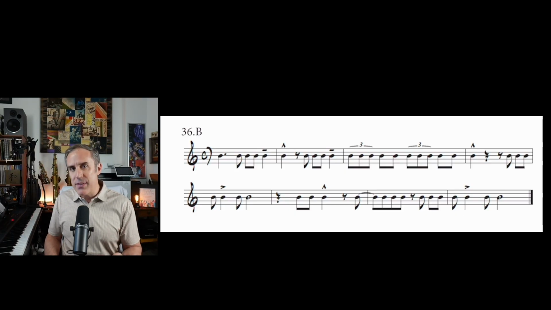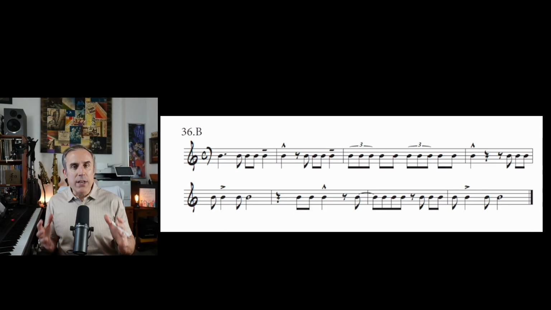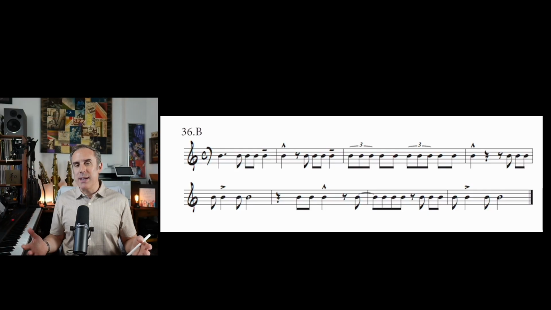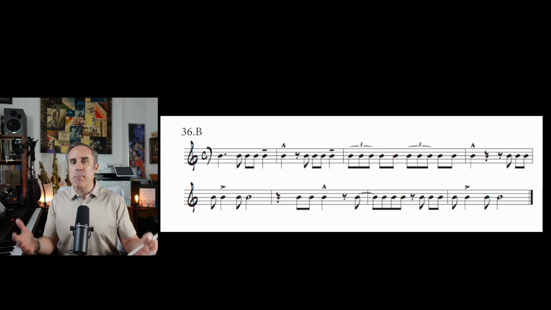Let's get into a little bit of the analysis of this exercise now in swing. And in the analysis of this, let's really hone in on those upbeat, those syncopated entrances in swing. And let me say this before we even start. I mentioned earlier that swing is a tangible, mathematical, rhythmic concept that can be performed with precision and accuracy.